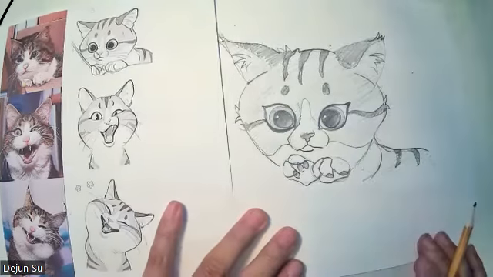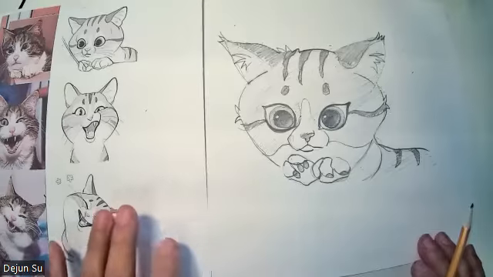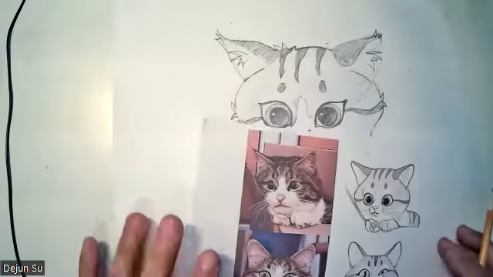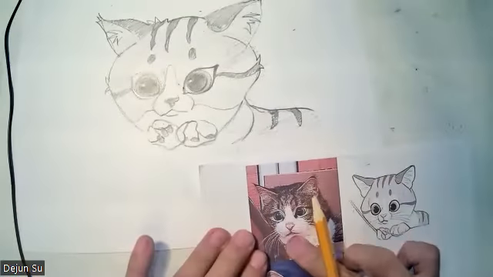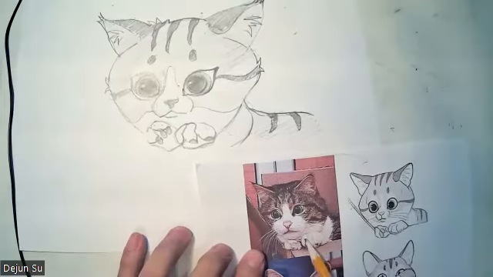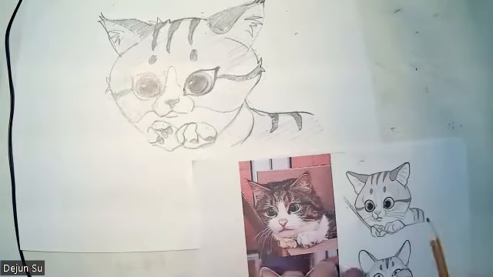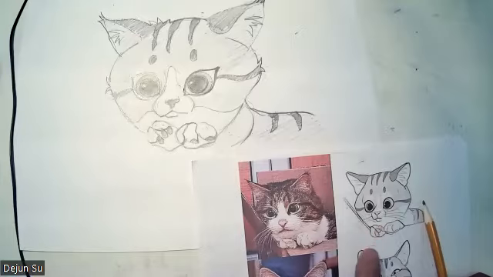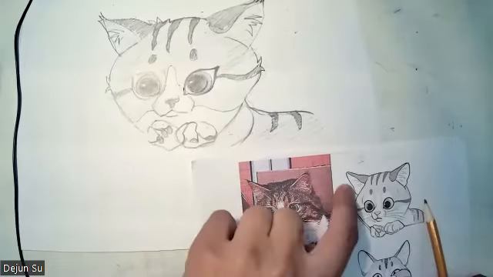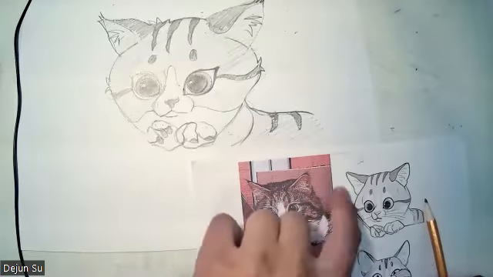See, that little cat is done based on the real picture of this, to make it something like this or this. So we learn from both, right? How to make this picture.